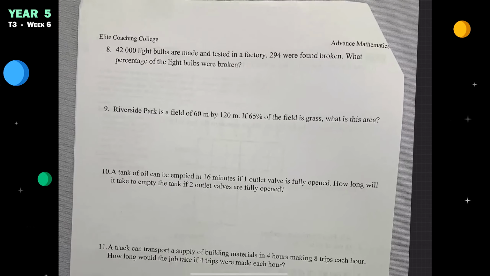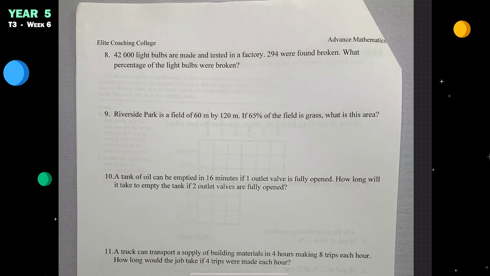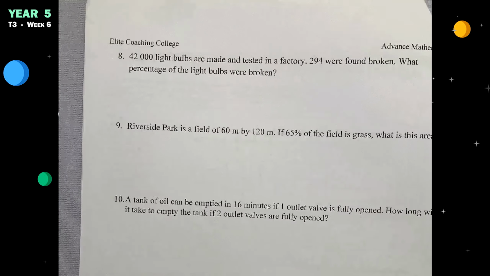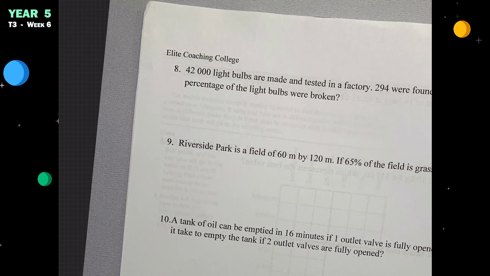Alright, next one says there are 42,000 light bulbs made and tested in a factory. 294 were found broken. What percentage of the light bulbs were broken? So again, what they want is the percentage broken. So they want the percentage of the broken.